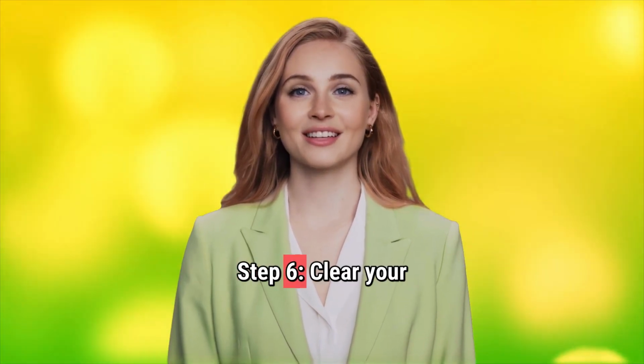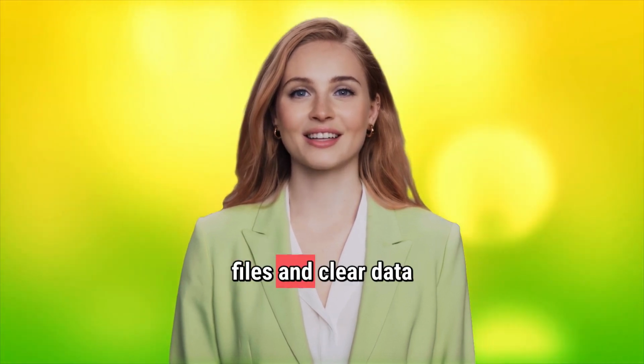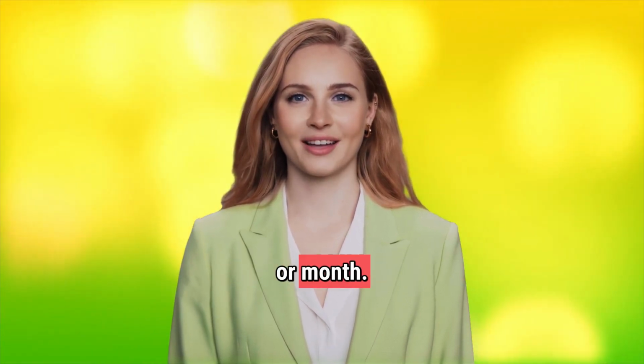Step 6. Clear your browsing data by pressing Ctrl plus Shift plus Delete. Select cached images and files and clear data from the past week or month.